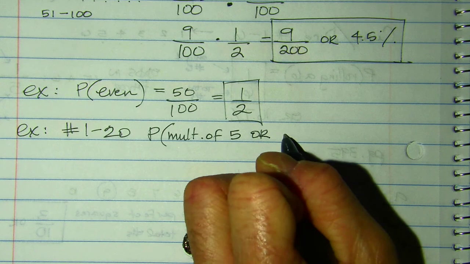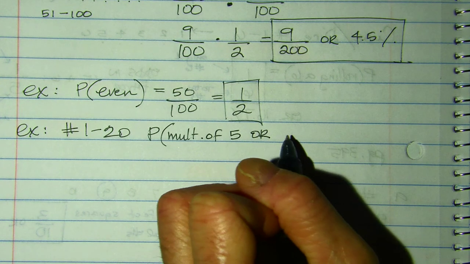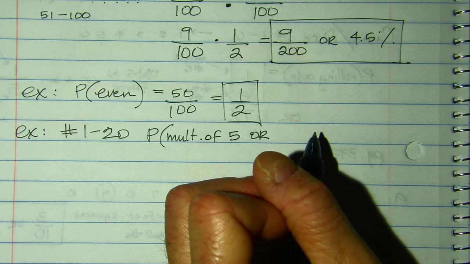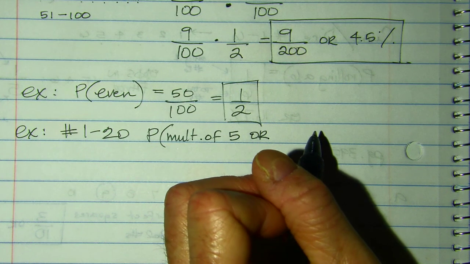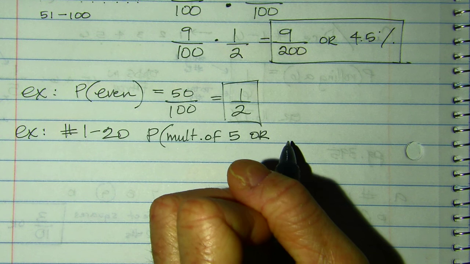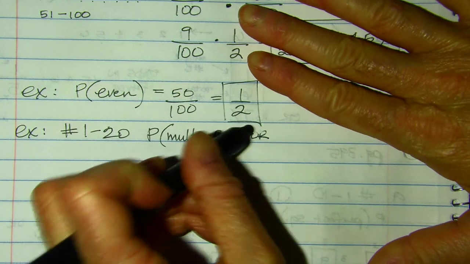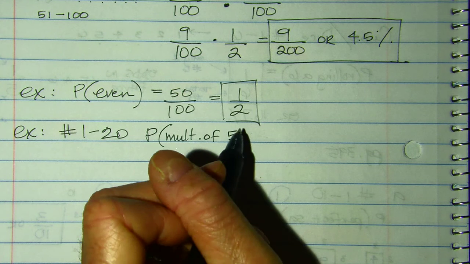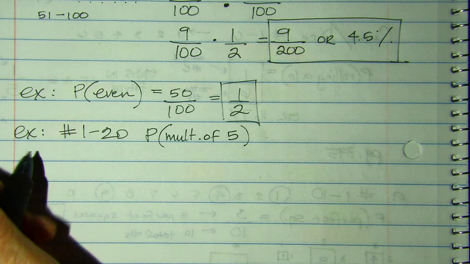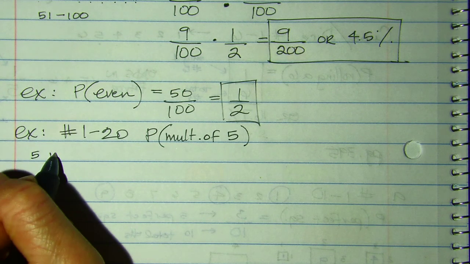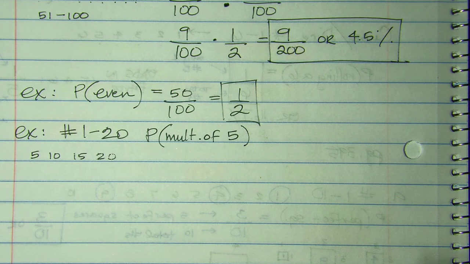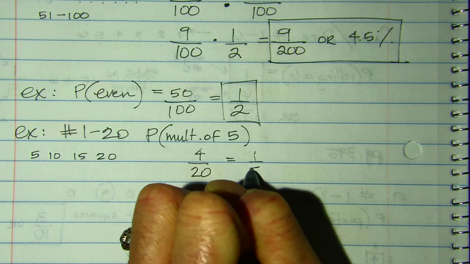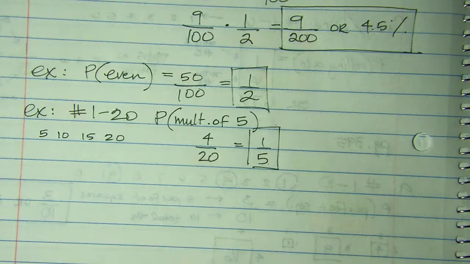I'll just keep it at multiple of 5 because I don't want to get into the next section. Well, in 1 through 20, that would be numbers 5, 10, 15, 20. So there are 4 out of 20, or 1/5. Okay, so just some more probability practice.